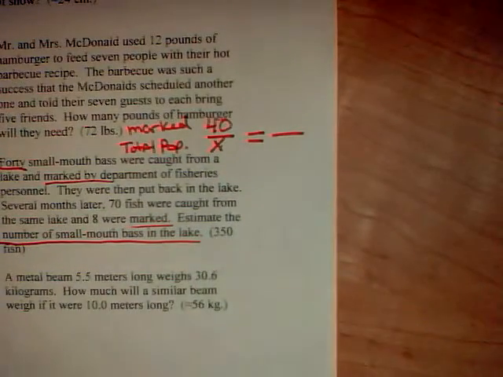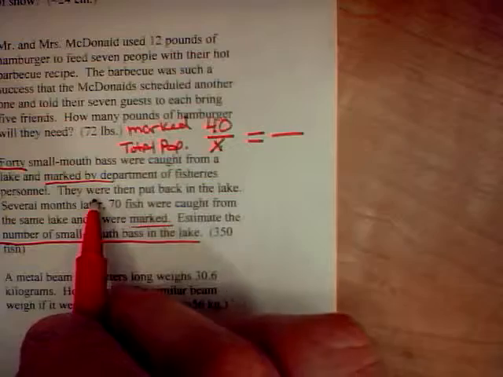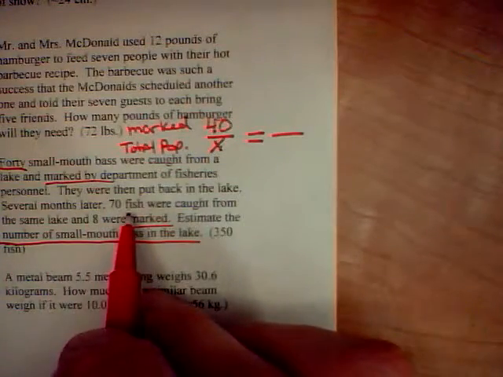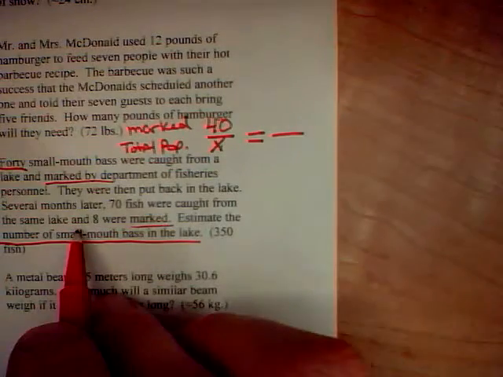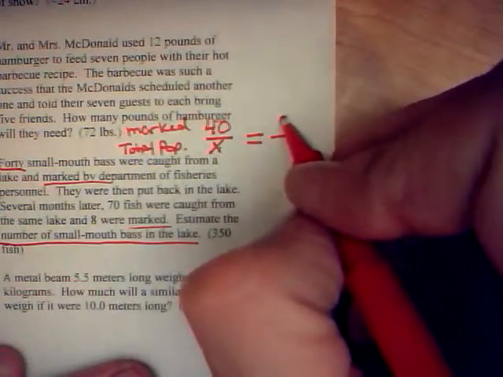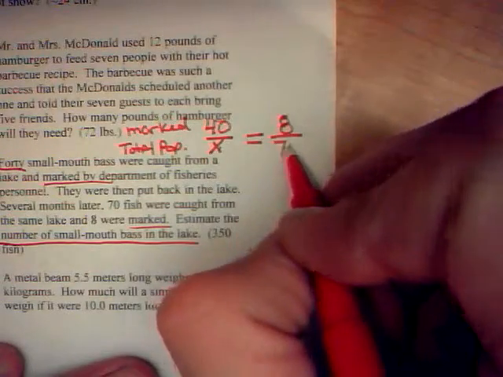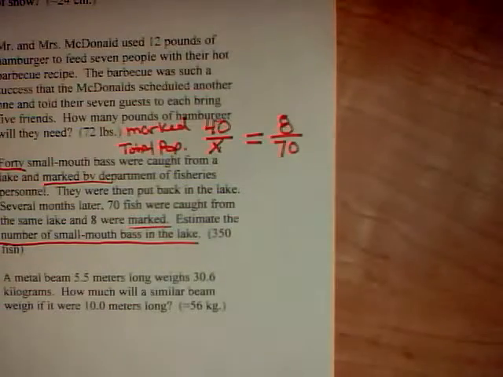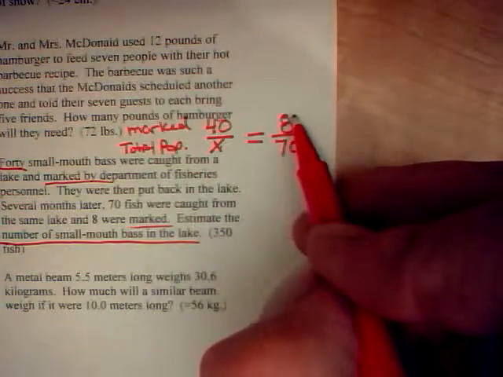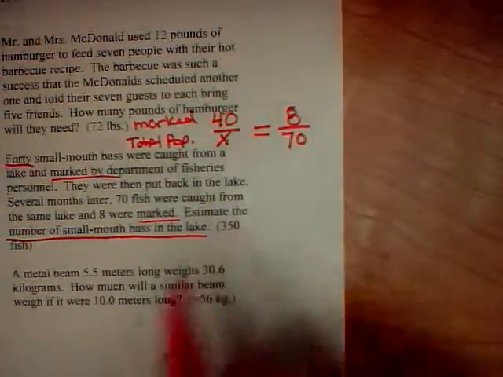Then, further in the question, it says they later put them back in the lake. Several months later, 70 fish were caught from the same lake and 8 were marked. So we know 8 of them were marked, and the total caught out of that lake was 70. Now we have a proportion, marked over total, marked over total. So we can just cross multiply and solve.